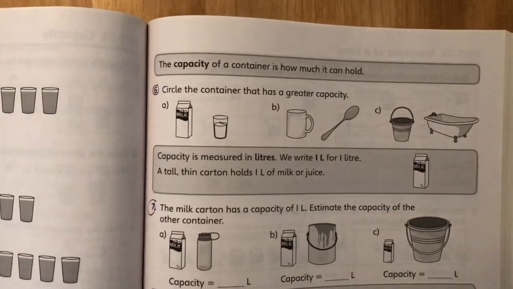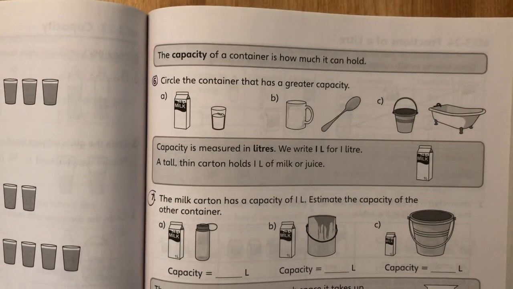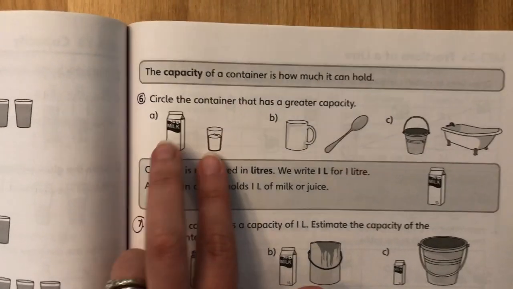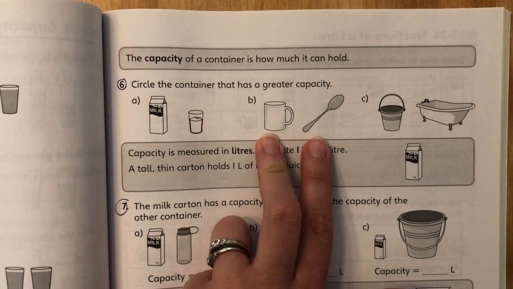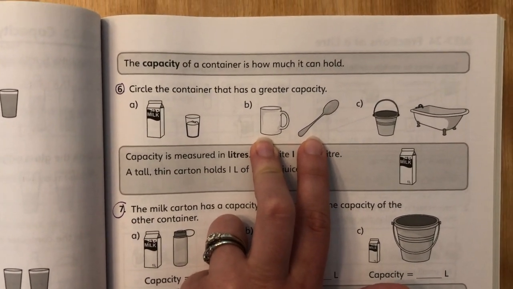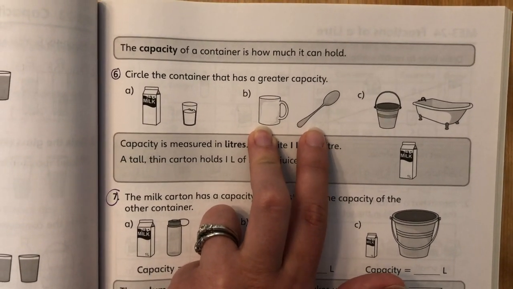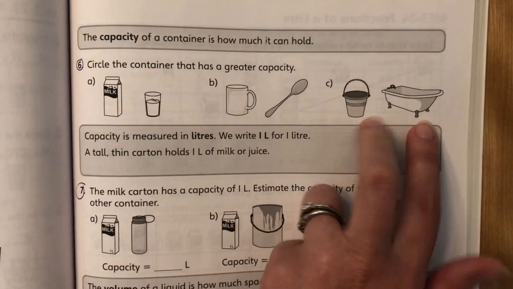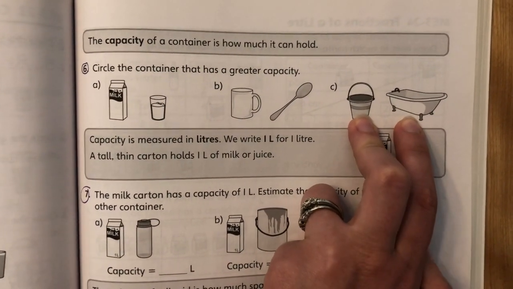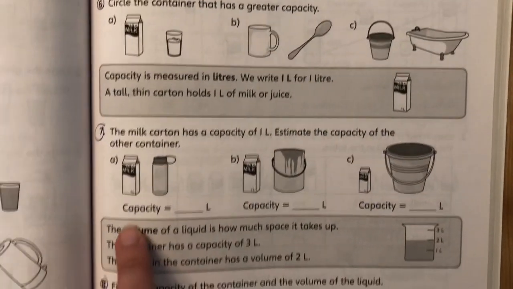All right, number 6. Circle the container that has the greater capacity. Which container could hold more? Between these two, which one do you think holds more? Between a spoon and a cup, which one do you think holds more? Would you rather have a cup full of juice or a tiny little spoonful of juice? And which holds more, a bucket or a bathtub? I hope you already know the answers to this.